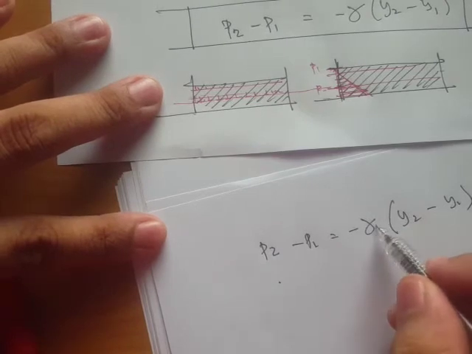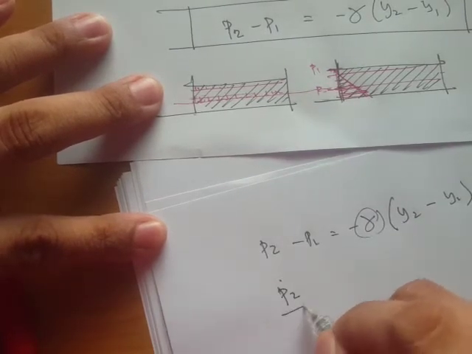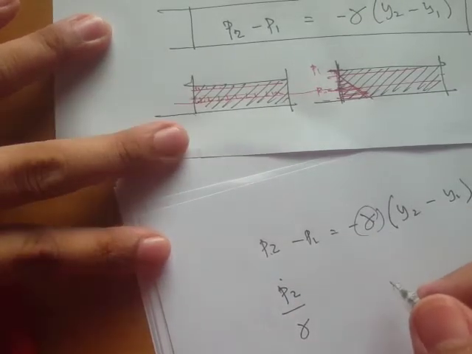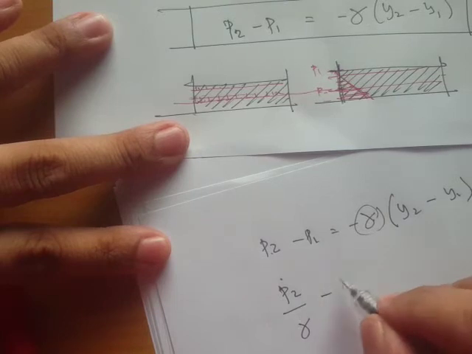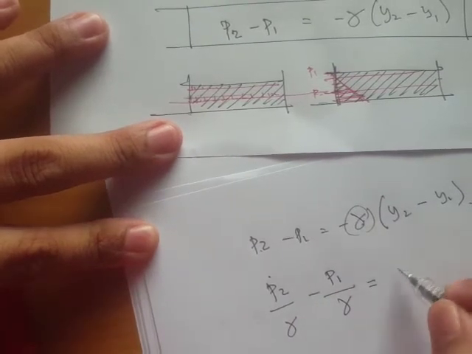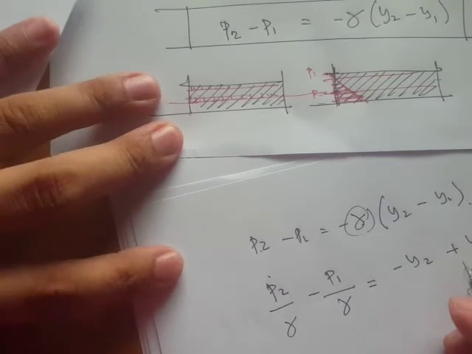And so if we divide both sides by the unit weight, we get p sub 2 minus p sub 1 all over this, which is just equal to negative y sub 2 plus y sub 1.